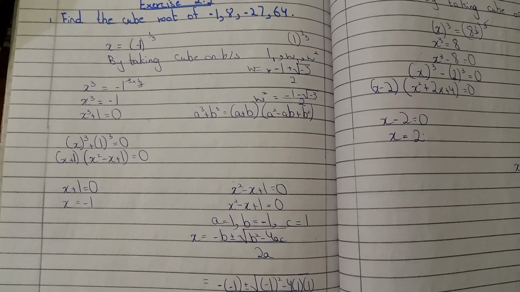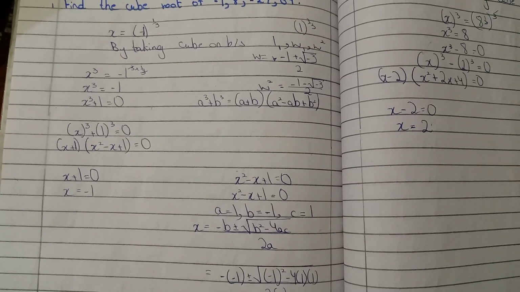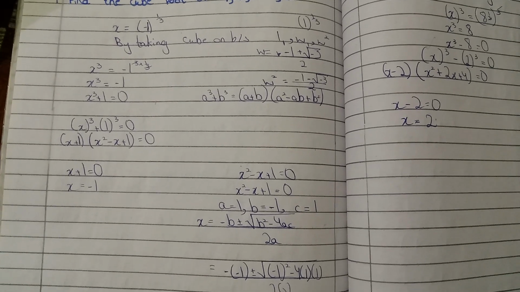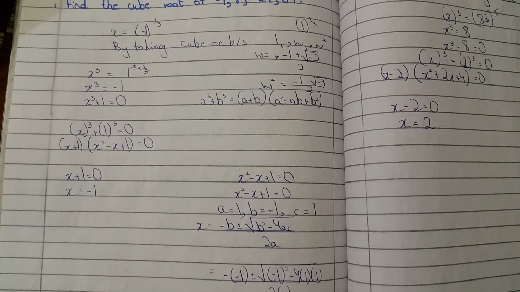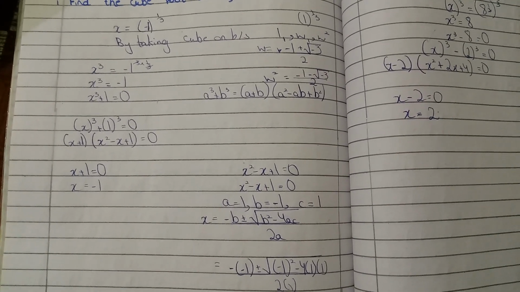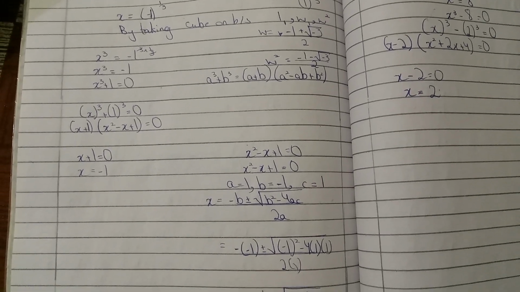We have to bring minus 1 to the left side. We have got x cube plus 1. We can use the cube formula: a cube plus b cube is equal to (a plus b) times (a square minus ab plus b square). By using this formula, we have got (x plus 1)(x square minus x plus 1) equals 0. We have got two factors, and we take them equal to 0 one by one.